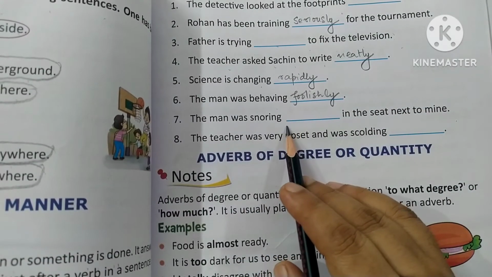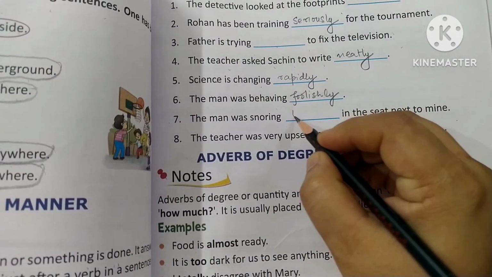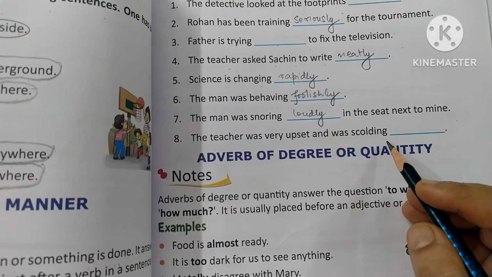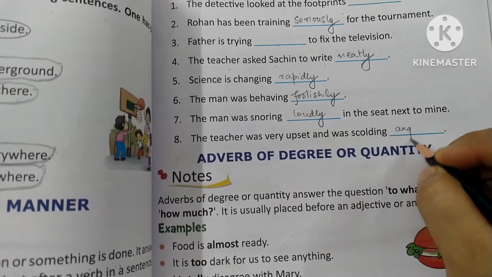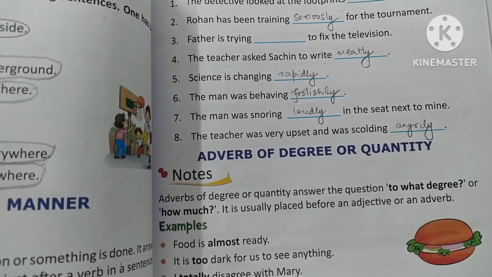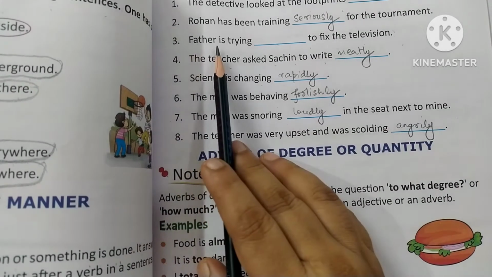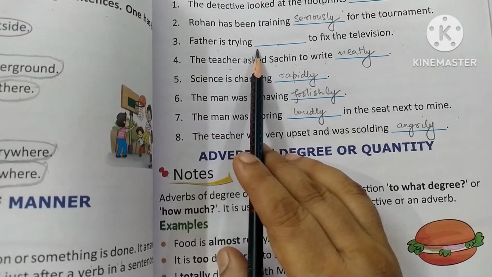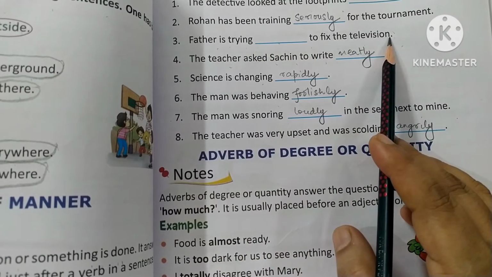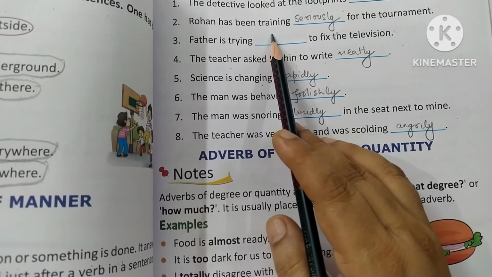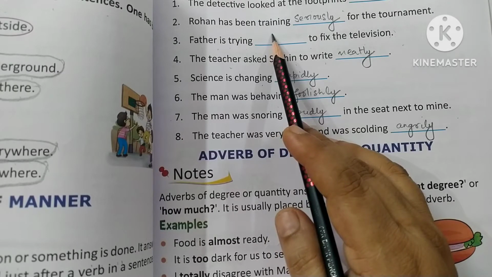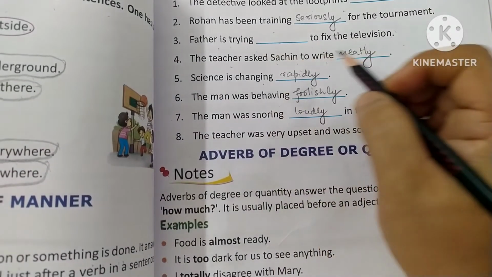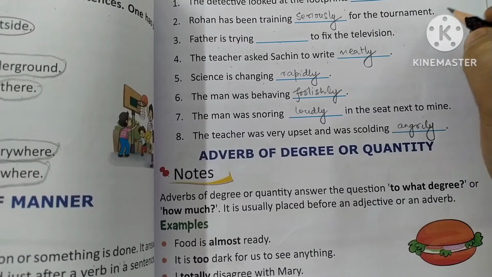The man was snoring loudly in the seat next to mine. The teacher was very upset and was scolding. Now scolding is always done angrily. Now this third one, children, father is trying seriously to fix the television and Rohan has been training closely for the tournament.